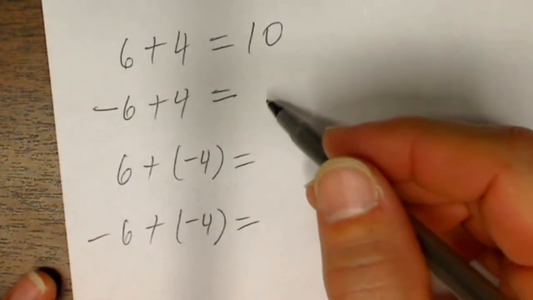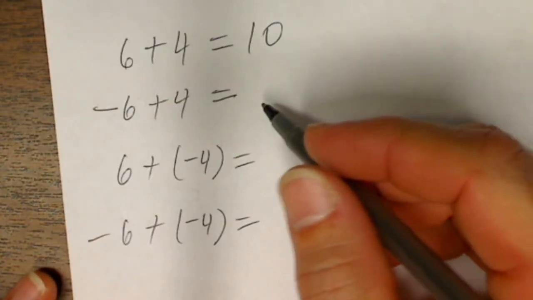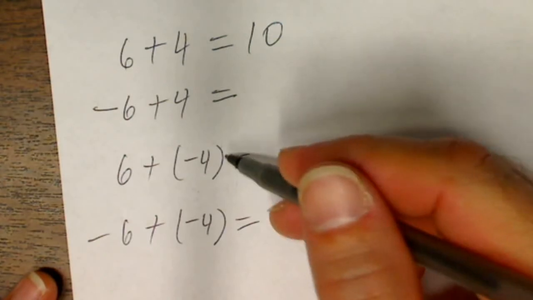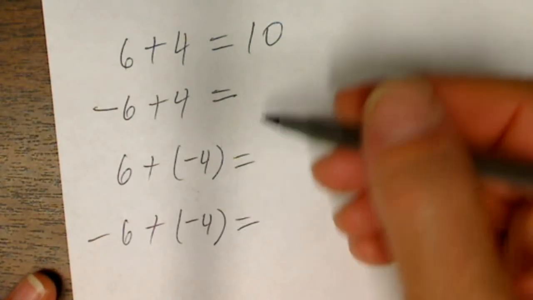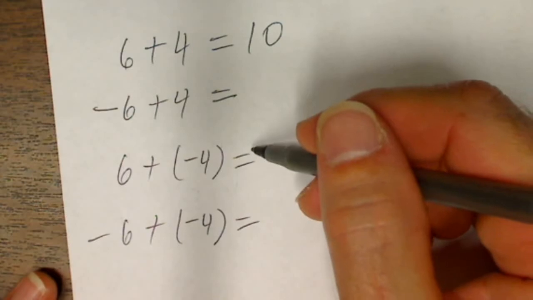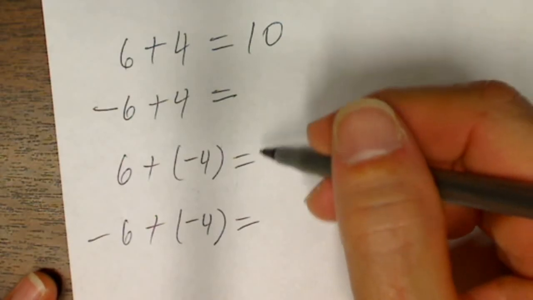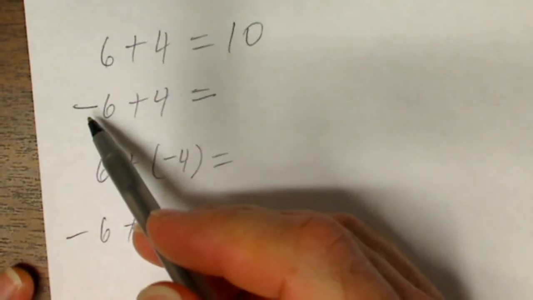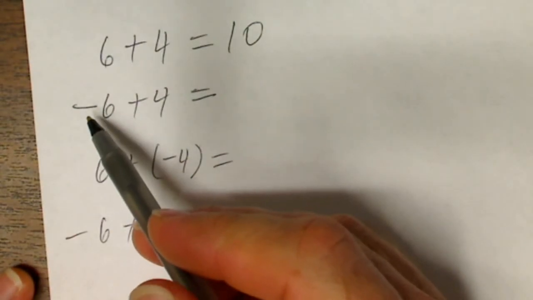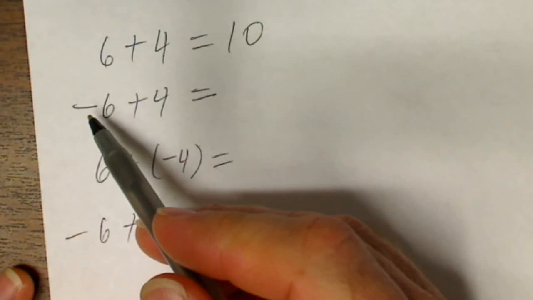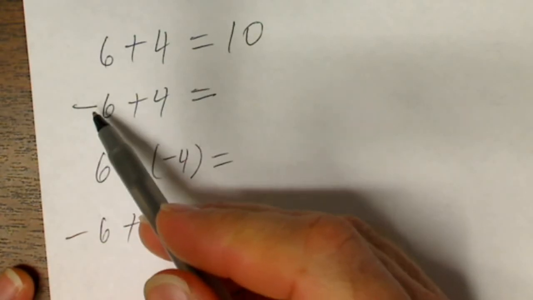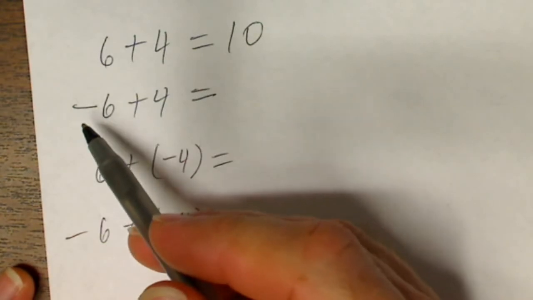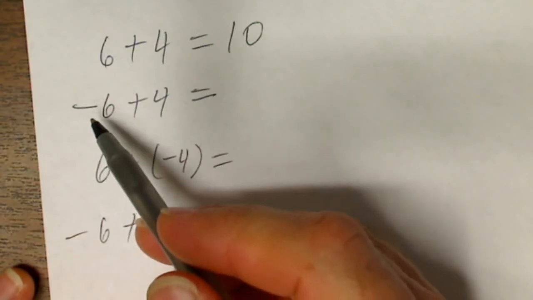With this video, I will use the example of money to explain the logic behind the rules for adding signed numbers. Hopefully, if you learn the logic behind the rules, you will not forget it. So thinking about money, if you see a negative number, that means you spent money or you owe money. This negative 6 means you spent $6 or you owe $6.